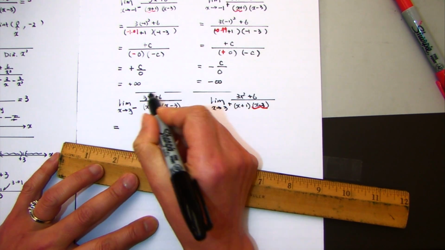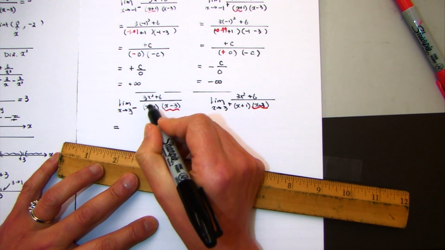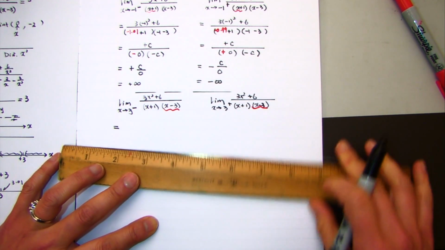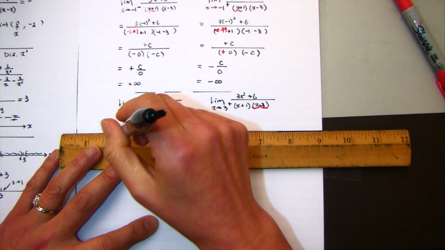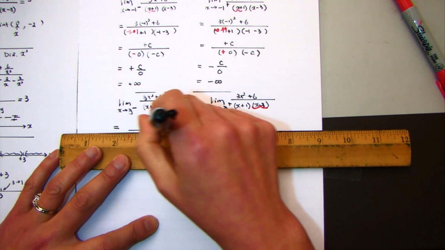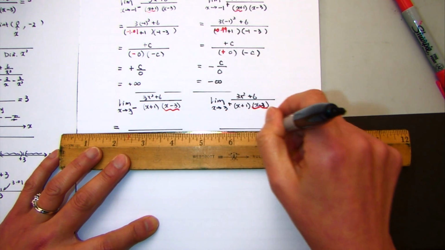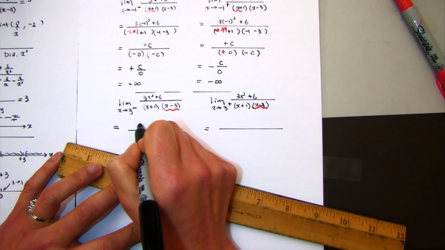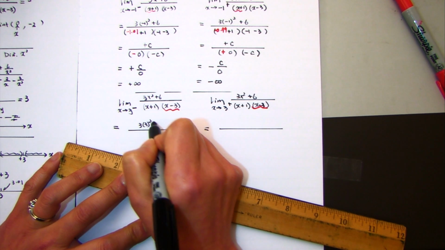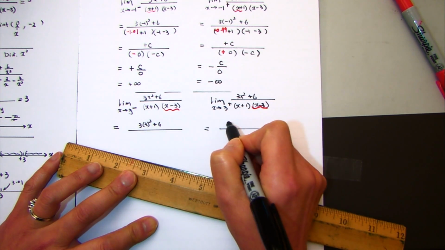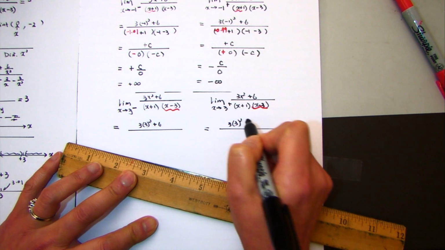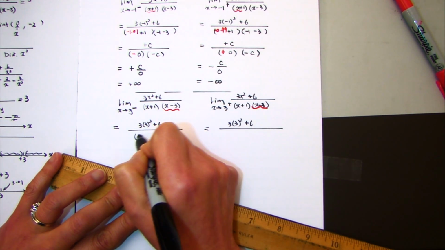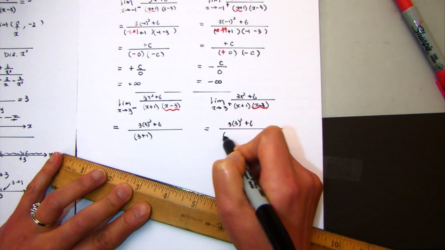So I will use 3 as a whole number in these two factors, but in the x minus 3, I will use the decimal. I just use regular 3.